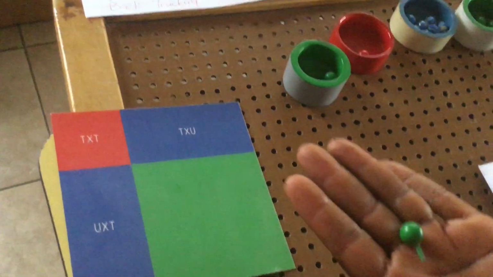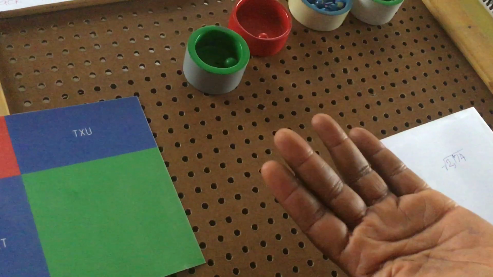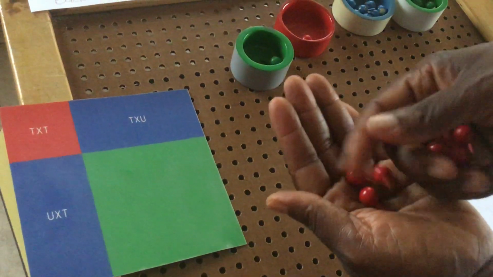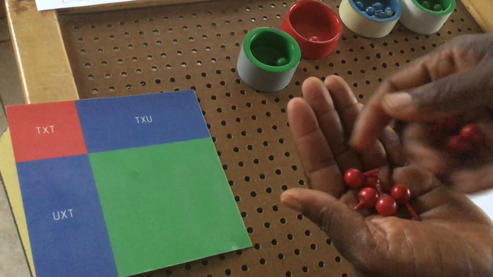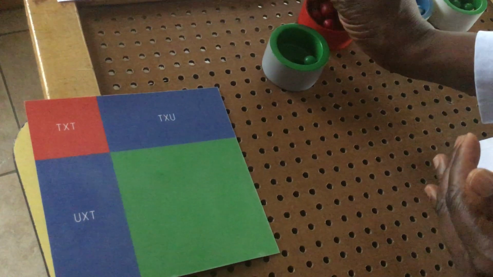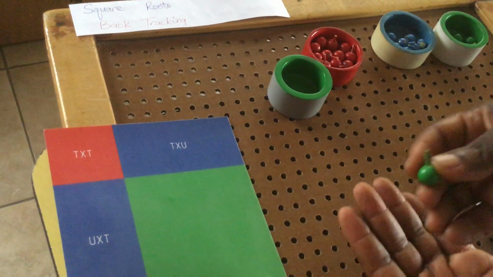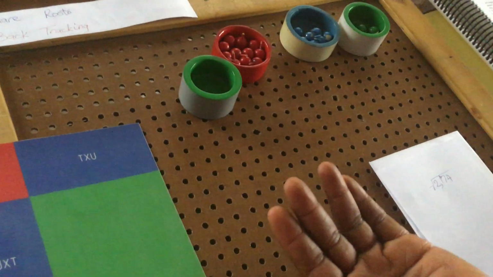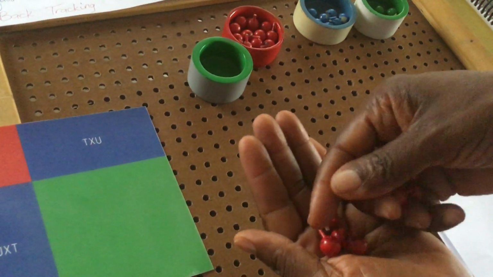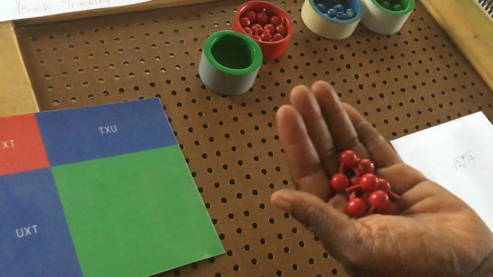So I have 1,000 here. I'll exchange this to 10 hundreds. 100, 200, 300, 400, 500, 600, 700, 800, 900, 1000. I'm going to exchange the second 1,000 once more. So I have 100, 200, 300, 400, 500, 600, 700, 800, 900, 1000.